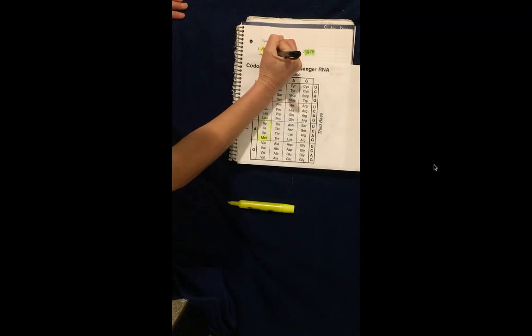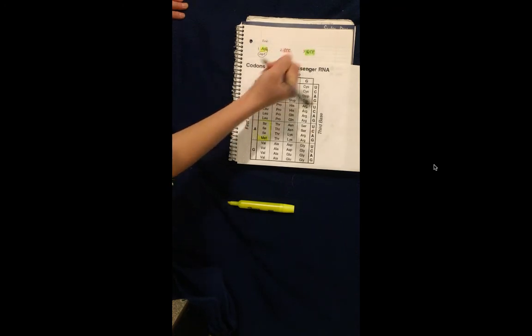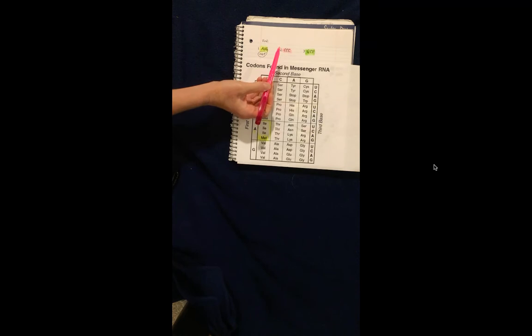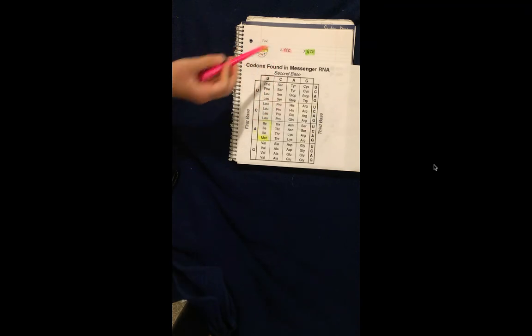Methionine is the full name, but you can write met. So that is the amino acid there. All right, let's try this again, and I'm going to do it with a yellow highlighter. Okay, here's our yellow highlighter. So we're going to find the amino acid for the codon CCC.